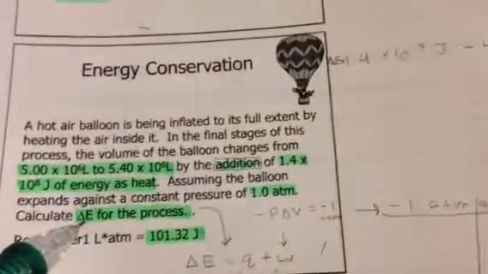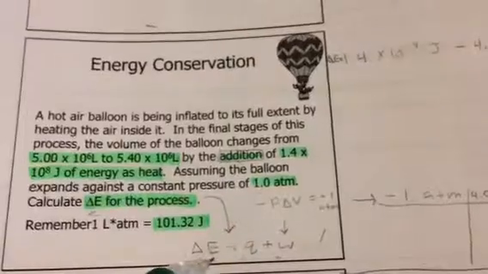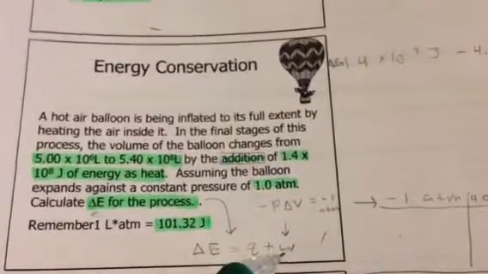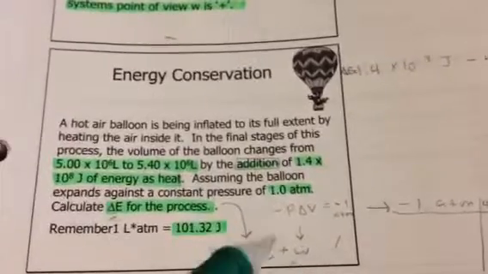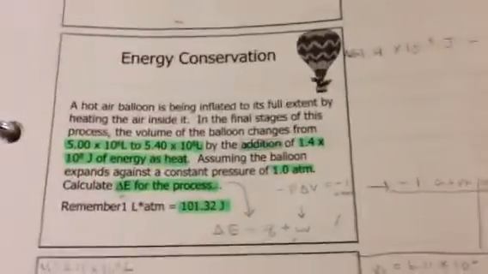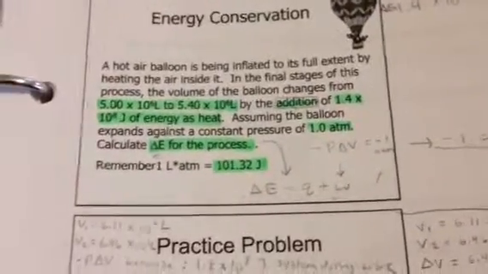Okay, so we know that the formula for this right here is delta E equals Q plus W, where Q is heat and W is work. Well, in this problem, let's identify what is the work and what is the heat.